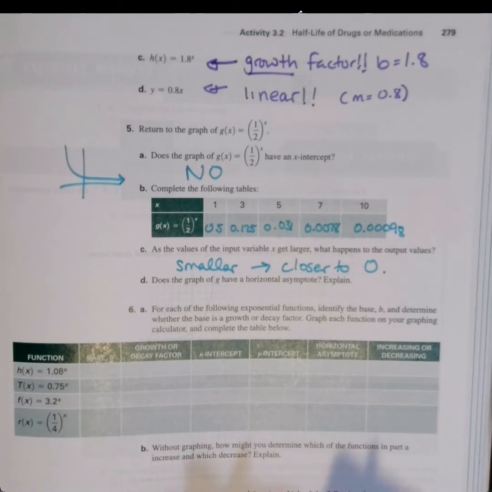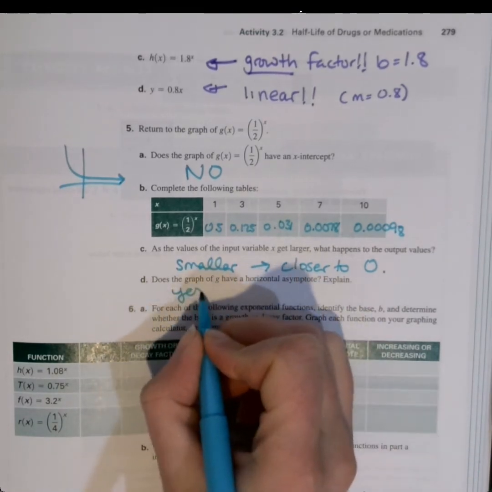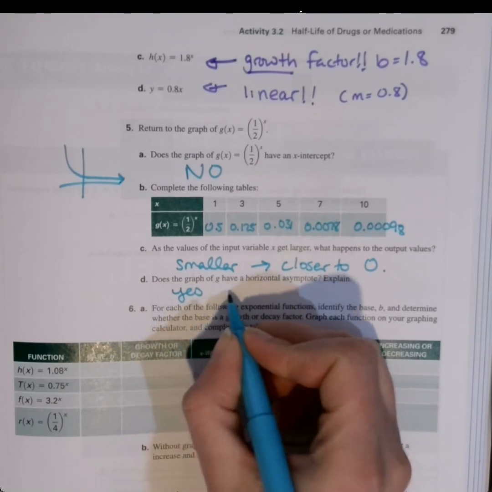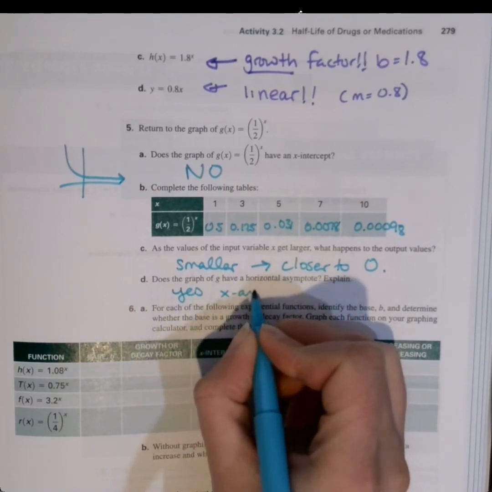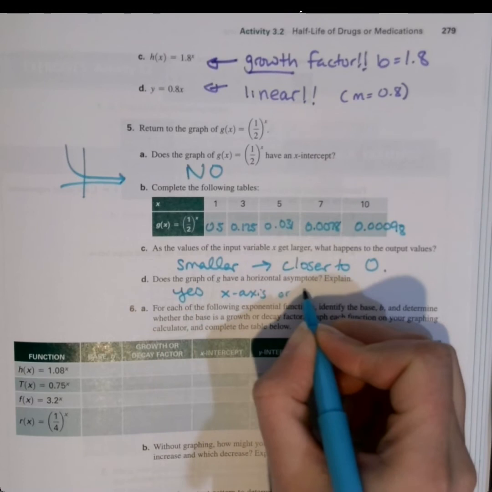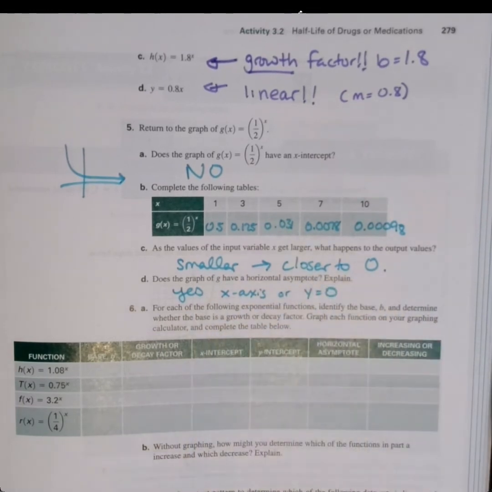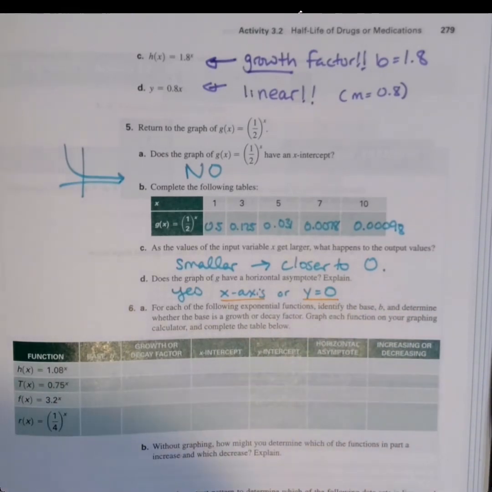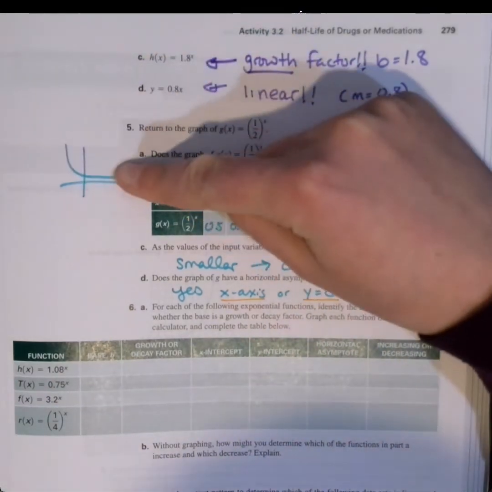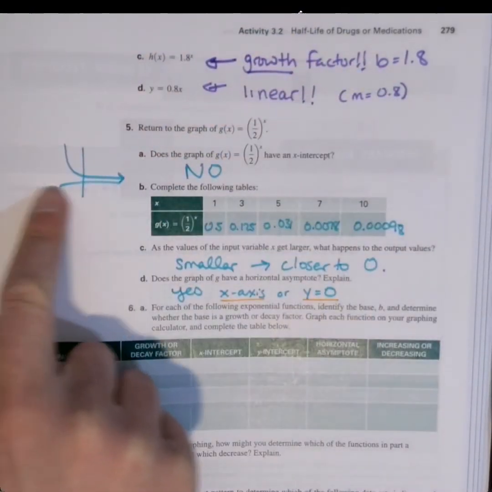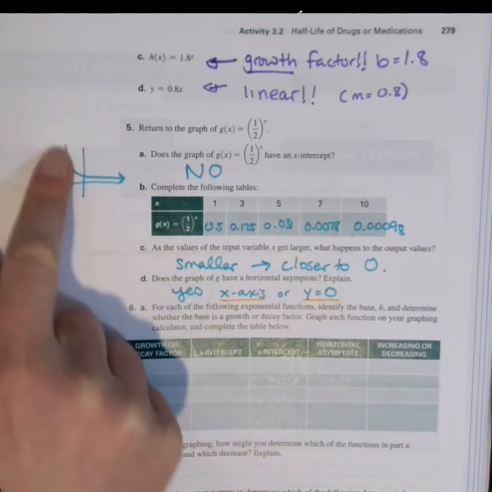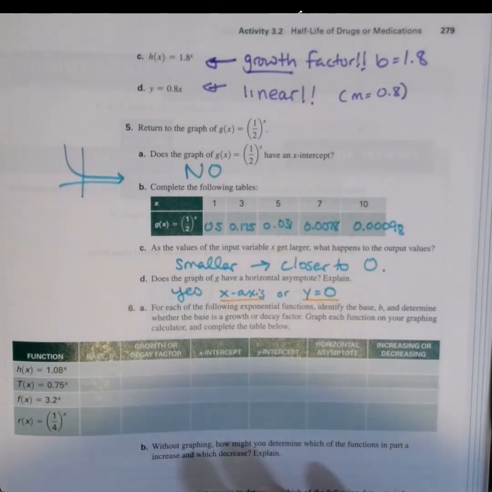Does the graph have a horizontal asymptote? Why, yes, it does, because it's getting closer to that x-axis again. So it's still the x-axis or the line y equals 0, however you want to phrase it. The x-axis or the line y equals 0 is the horizontal asymptote. My graph is getting closer towards it. In our increasing functions, it got closer to the left side of the x-axis. It's still the same thing, though. Now we're getting closer to the right side of the x-axis.